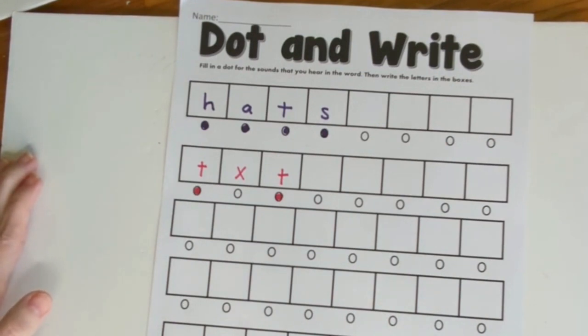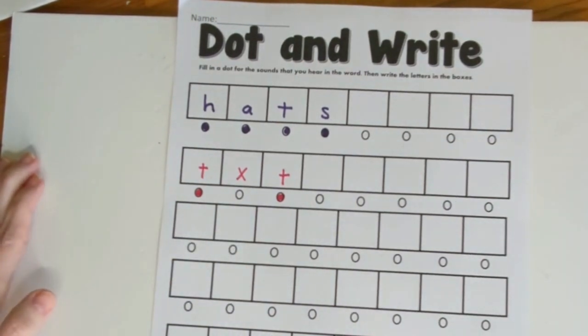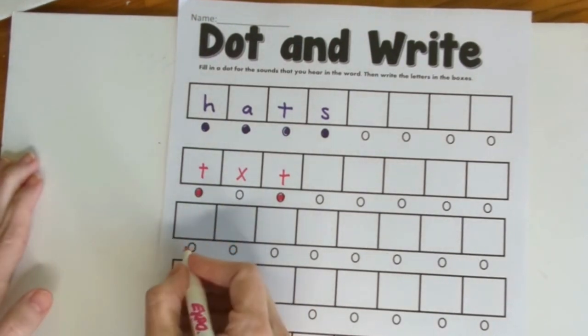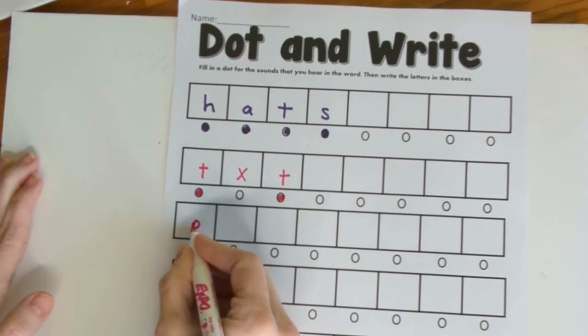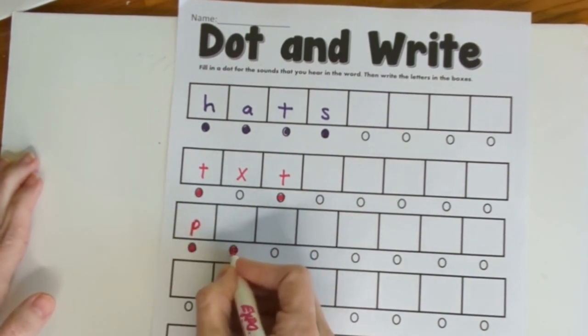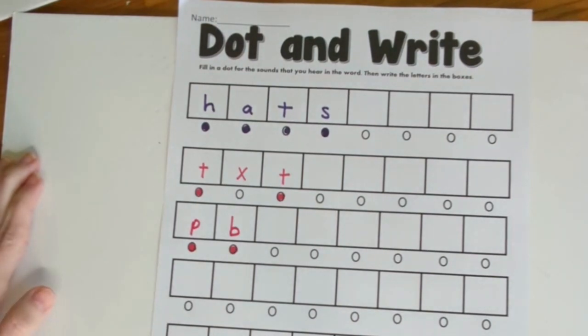Or if you want to work with two sounds, you could say, show me p, b. B. Great.